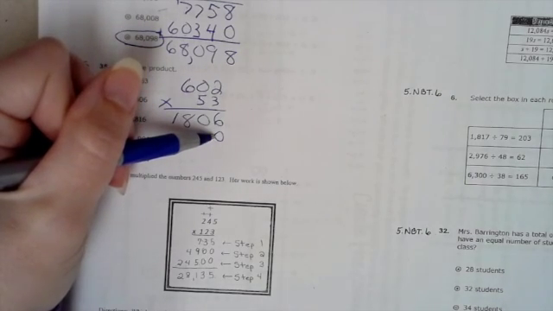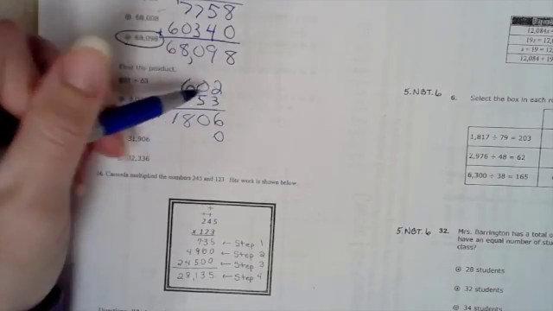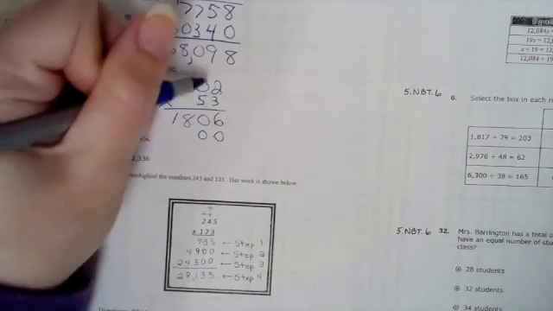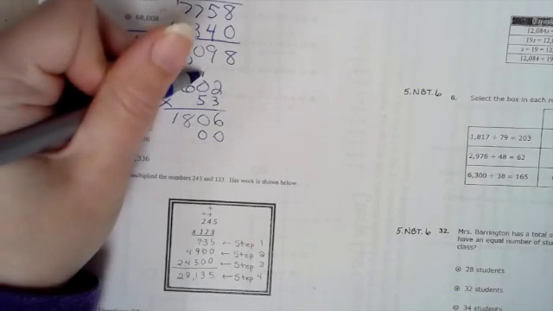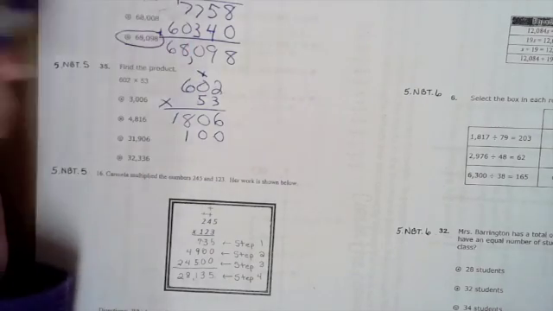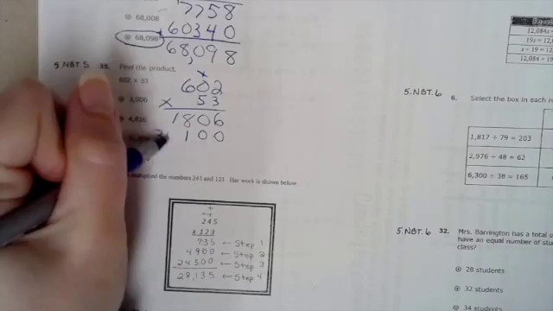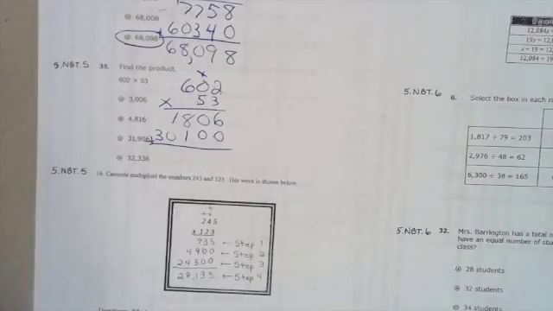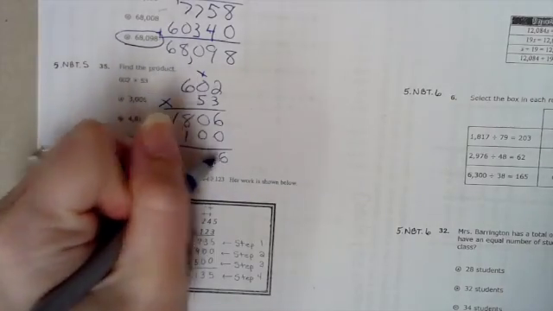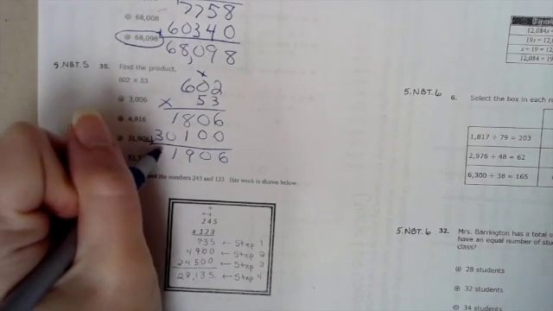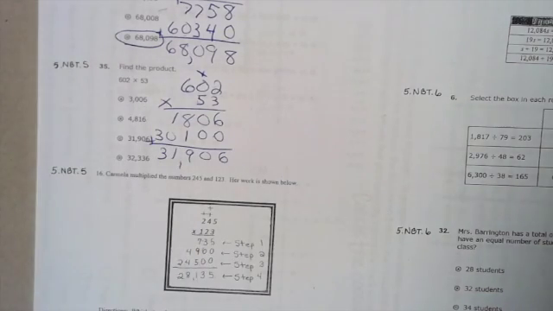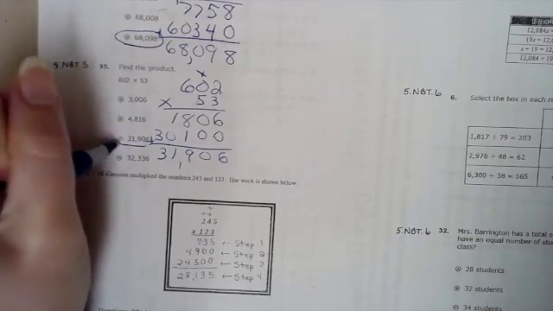I have to put down another 0 because 5 times 2 is 10. 5 times 0 is 0, plus 1 more is 1. And 5 times 6 is 30. We add our partial products together. 6, 0, 9, 1, 3. 31,906, which was letter choice C.